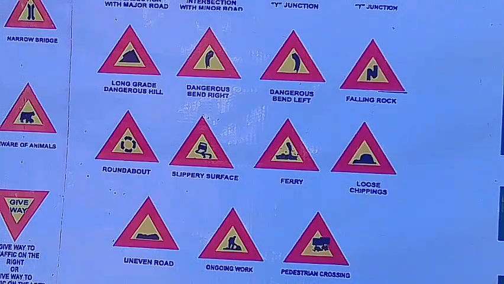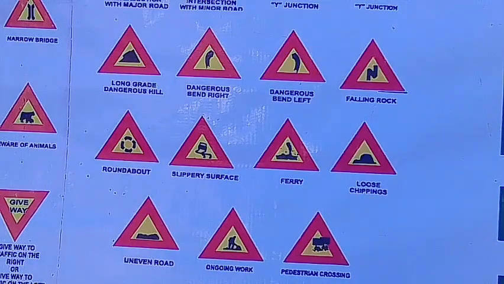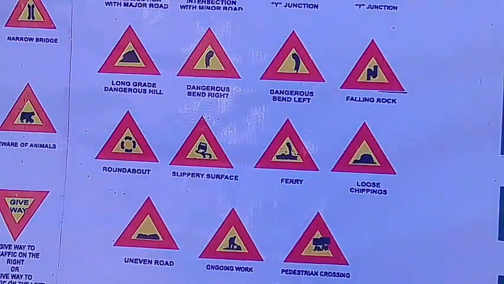So when you see the bump, another name for bump is speed breaker. Like I said earlier, it's just to break your speed, to reduce your speed. So when you see that, slow down completely, not to stop, but slow down so you can drive over with ease. Then ongoing work is still the same as I explained earlier, with road work. Then the last one is the pedestrian crossing. That's actually a wrong image.